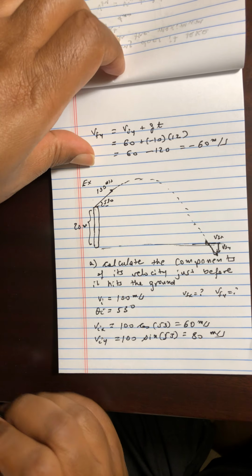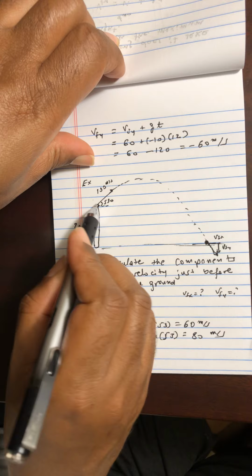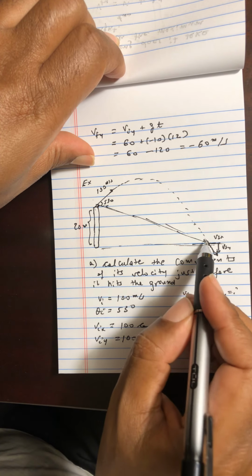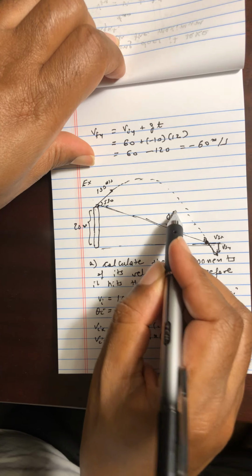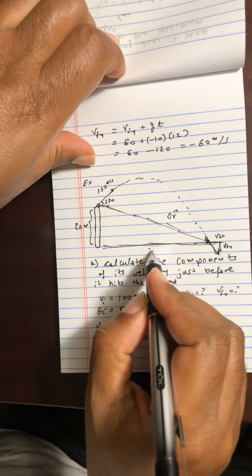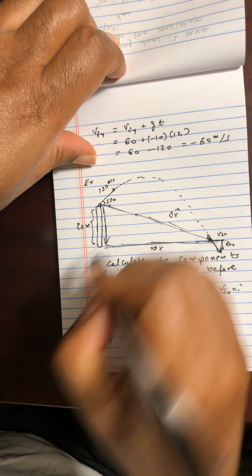What else do we know? You see, this is my initial point, this is my final point, so this is my displacement vector delta r. Okay, so this is its horizontal component delta x, and this is its y component delta y.